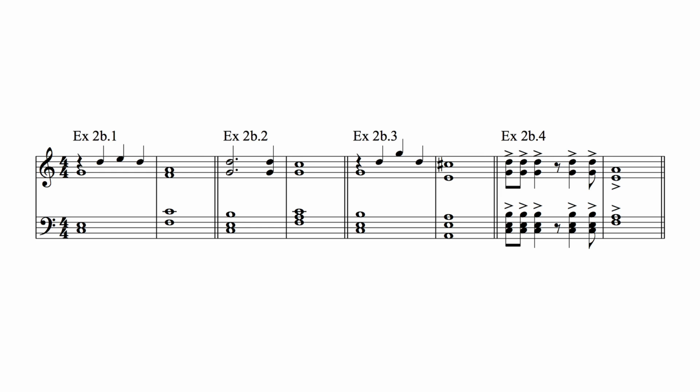Here the 9th chord just resolves onto a chromatically surprising chord. So although the C goes down, instead of going to C, it's going to C sharp. Now 2B4. Here the dissonance resolves with a leap and in addition onto a dissonant chord.